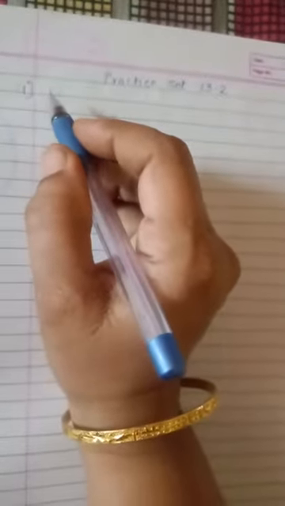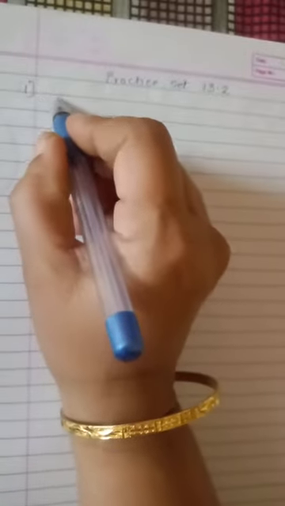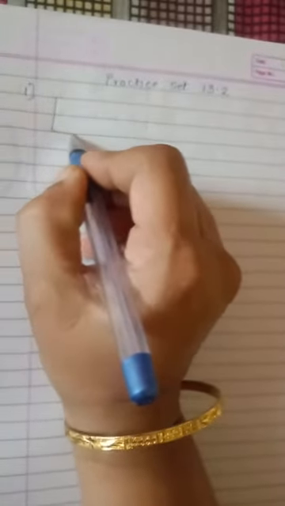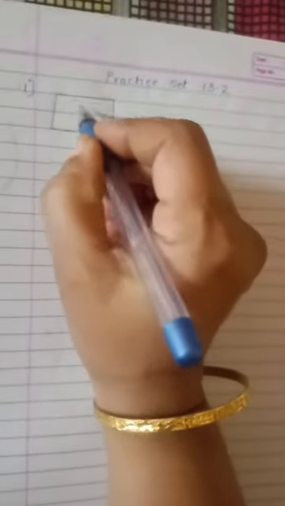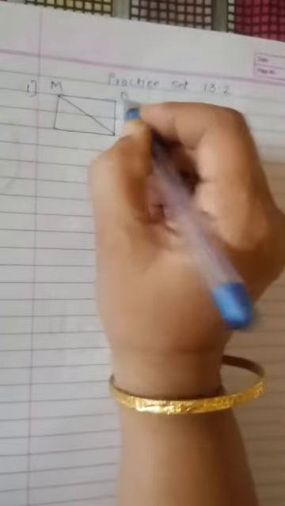See in the figure first, triangle MBT and triangle MST are given. Two triangles are given. This first triangle is triangle MBT, the second triangle MST.